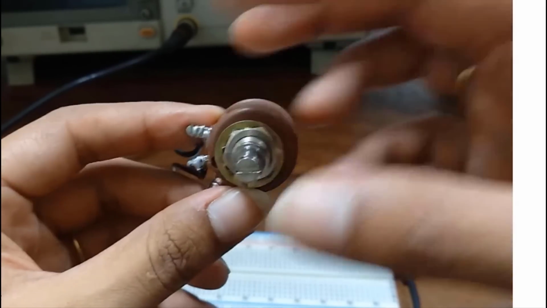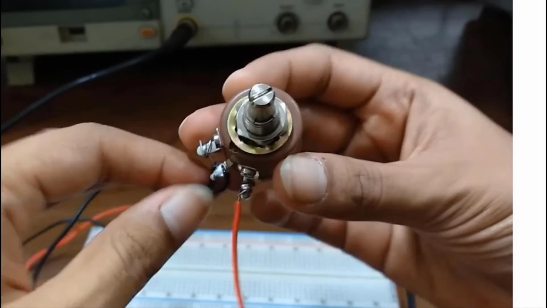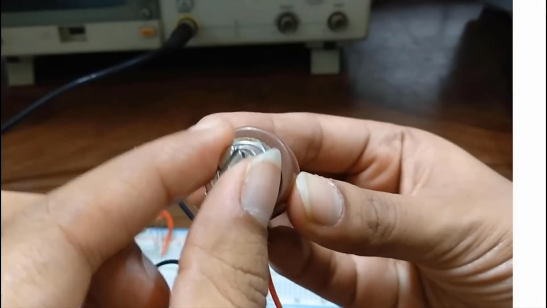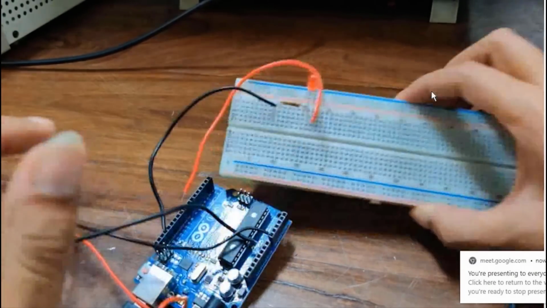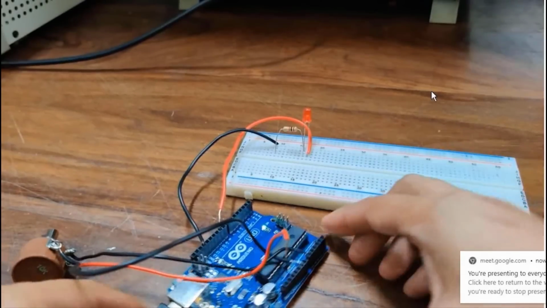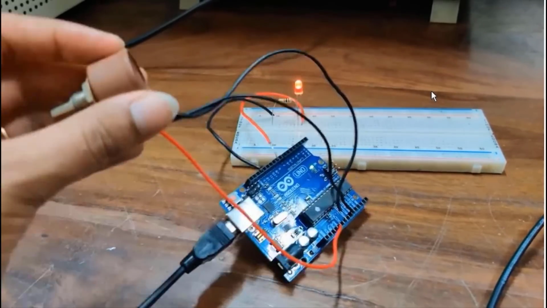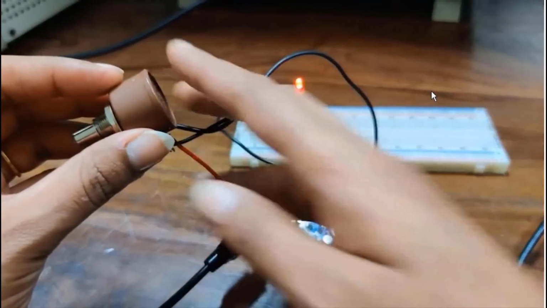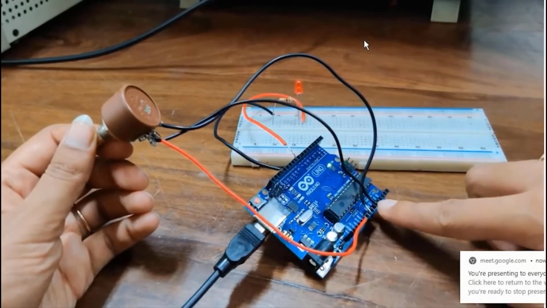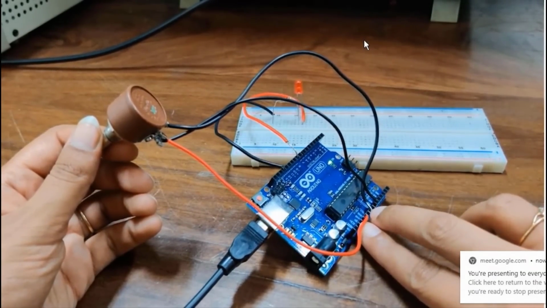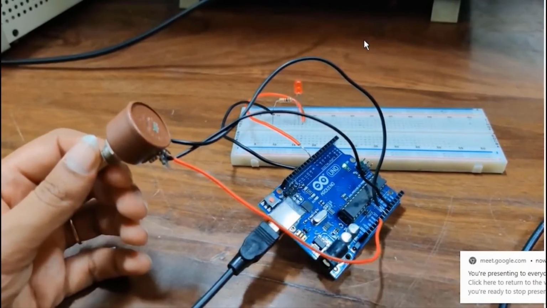This is how a potentiometer looks like. It has 3 terminals like we just saw. And this is that knob that I was talking about, which you can rotate. Now the potential drop across my potentiometer is what is going to the LED. The middle one is going to A0, and the other two terminals are between 5 volt and ground. Now if you see, when I rotate the knob, the brightness of the LED should change.